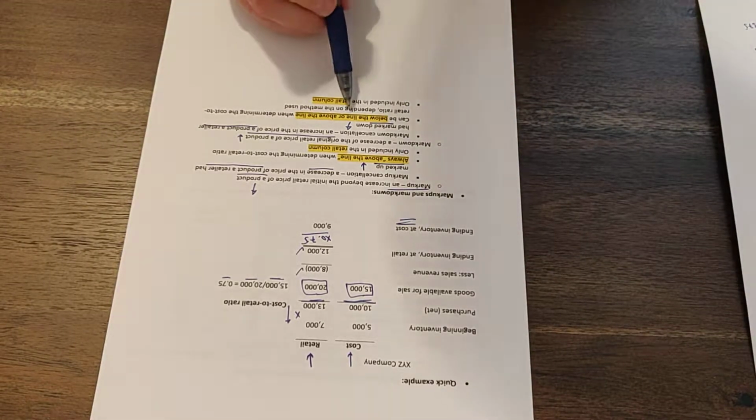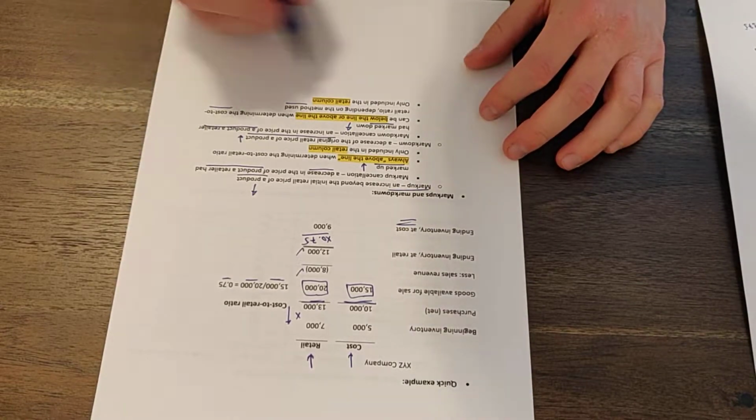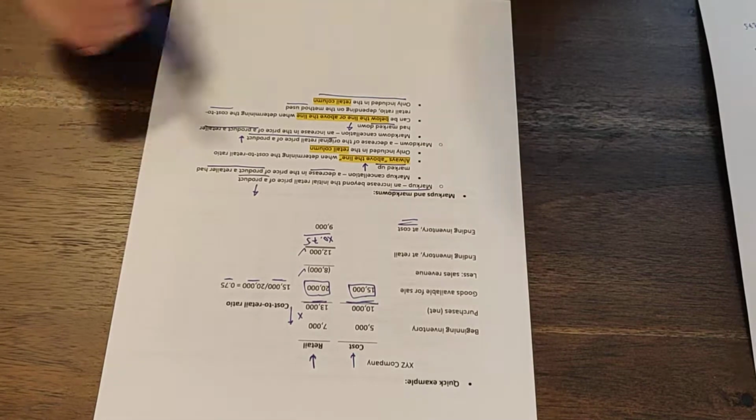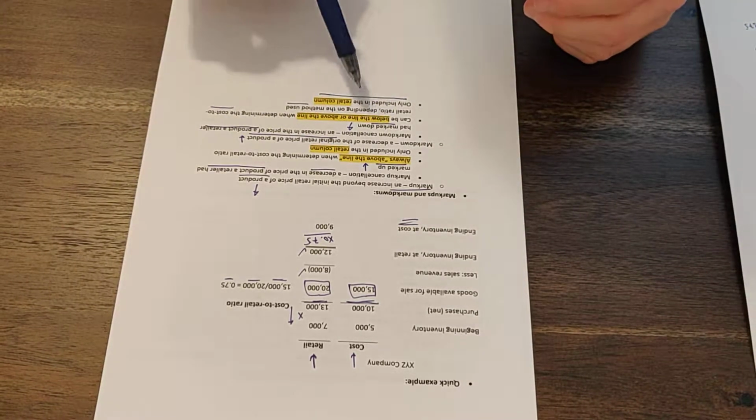The markdowns can be below or above the line when determining the cost to retail ratio, depending on the method used. And these are only included in the retail column. This is the same as markups. So we can see the difference between markup and markdowns.